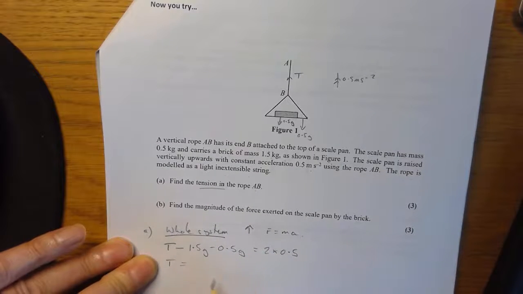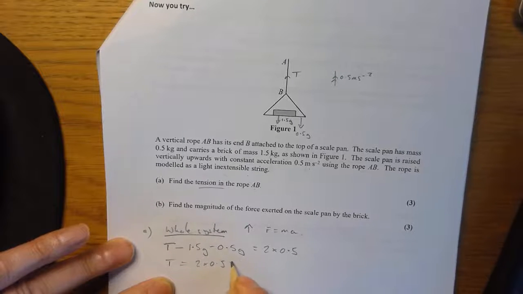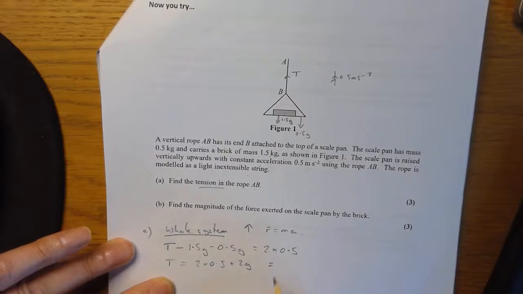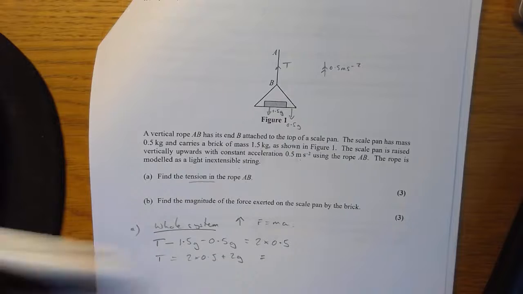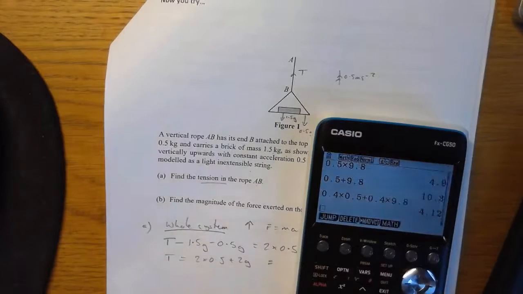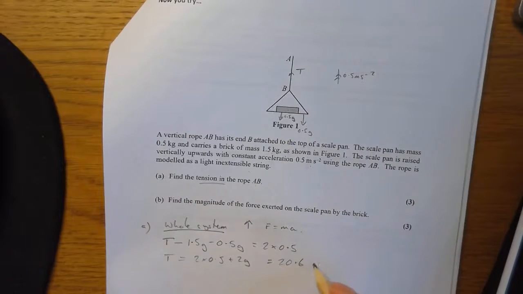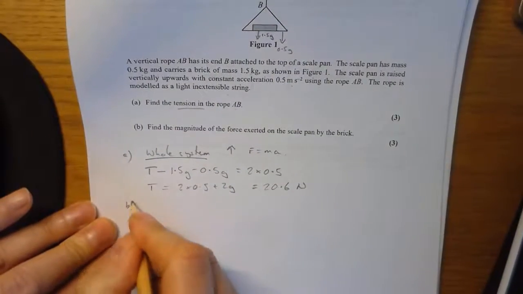So T equals 2 times 0.5 plus 2G, which is equal to 20.6 newtons. Okay. Right, now nice and straightforward.